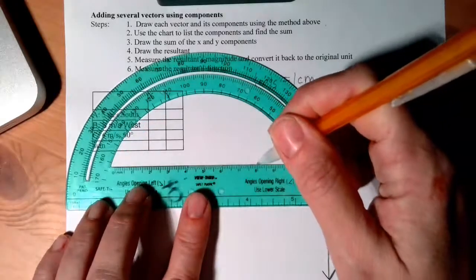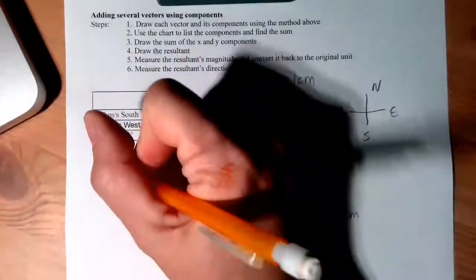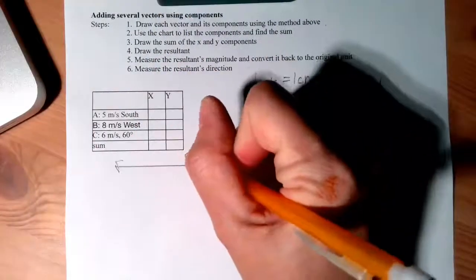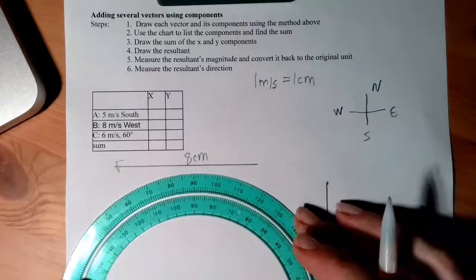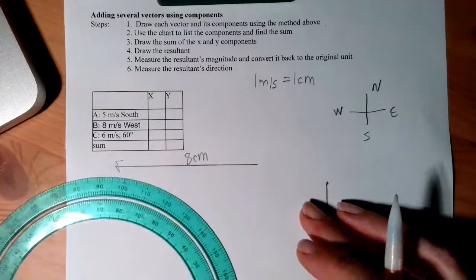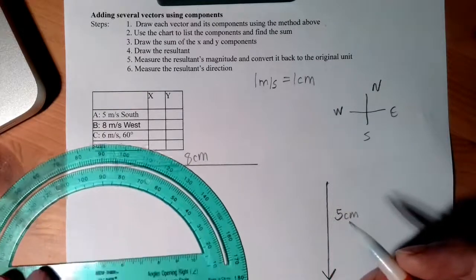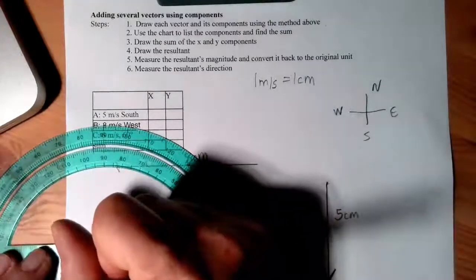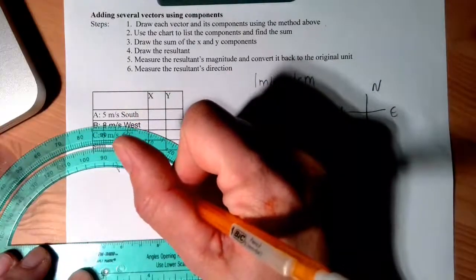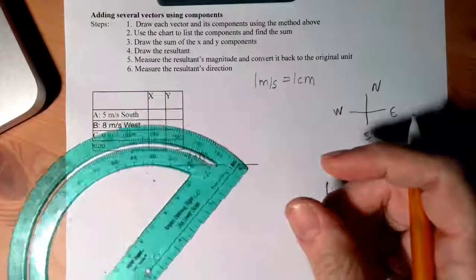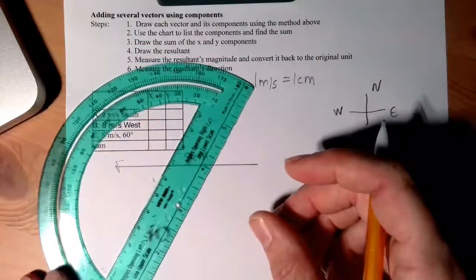Make sure there's room here. There it is. And then finally, I'm going to draw a 6 centimeter vector going towards 60 degrees. So I'm just going to make a dot here where I want to start, and I make a dot at 60 degrees. Okay, and then I'm going to draw a 6 centimeter line up towards that 60 degrees.